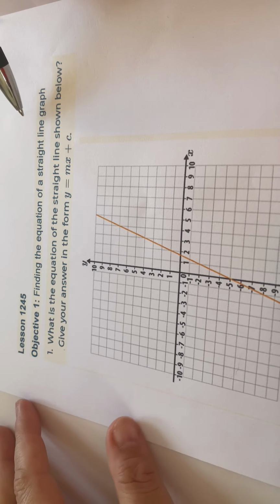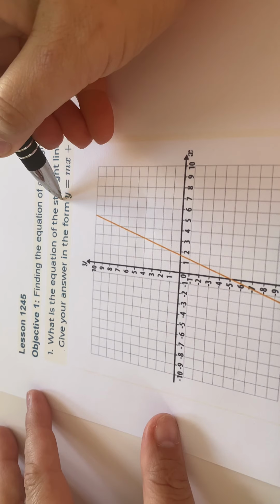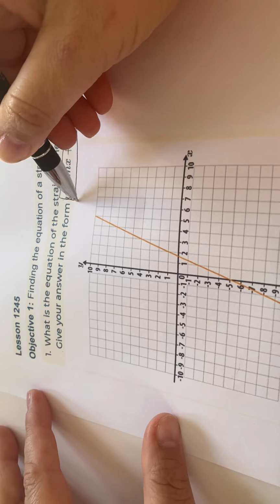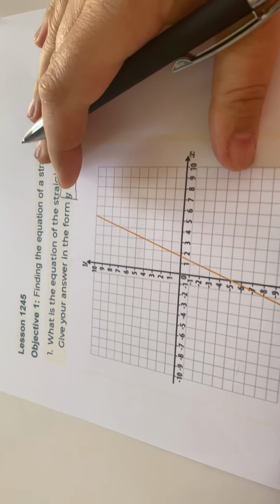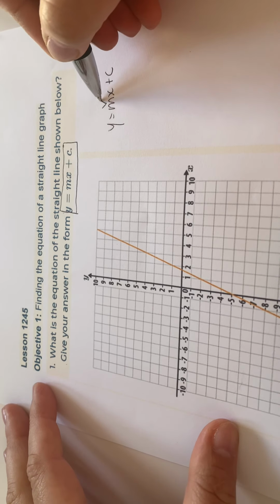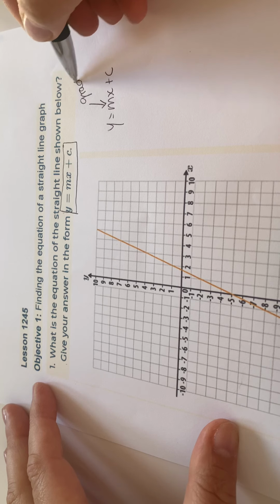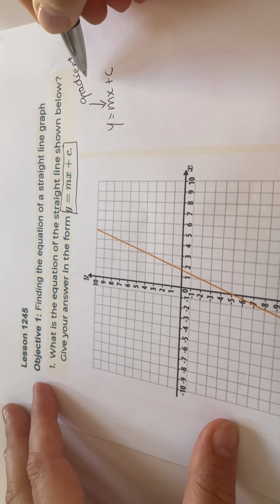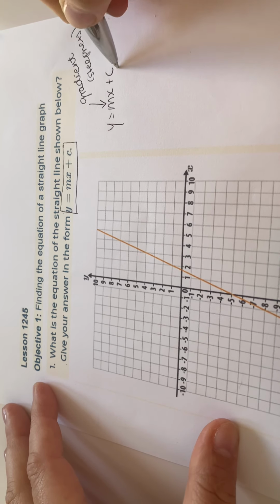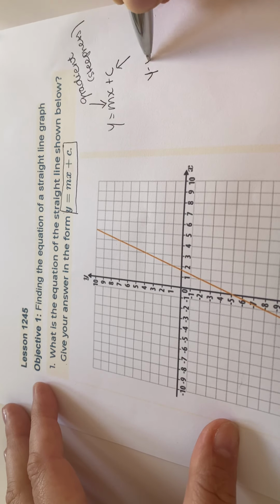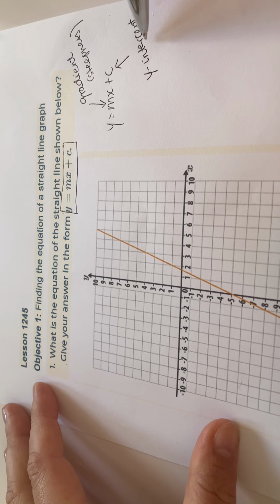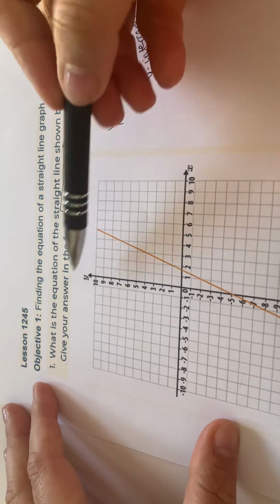When you find the equation of a straight line graph, it is initially going to be in the form of y equals mx plus c. Now you need to understand where you have y equals mx plus c, m is a number that represents the gradient, so that tells you how steep the line is, and c tells you the y-intercept, so basically where that line crosses through the y-axis, which is this one.